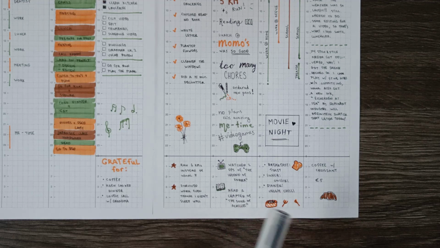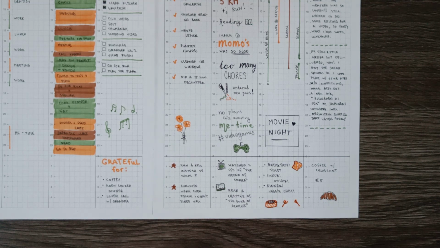Idea number 19 is that of a food log or a meal plan, depending on when you fill this in. You can log what you had for breakfast, lunch, and dinner, or you can use this space to plan your meals for the week, whichever is most useful to you. And the last idea, number 20, is that of a spending log or expense tracker. Here you can write down what you spend money on and how much.